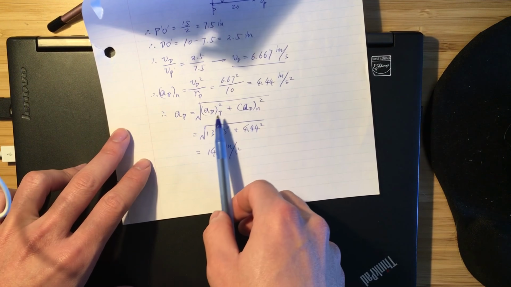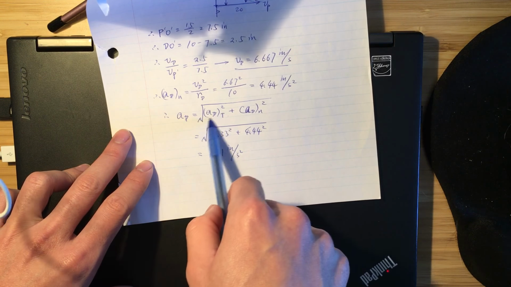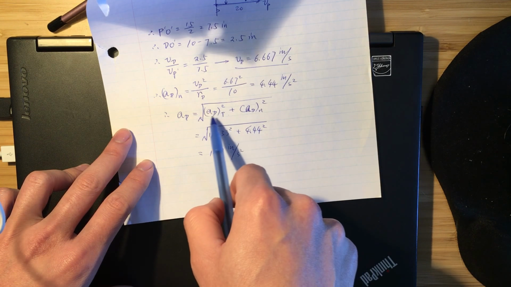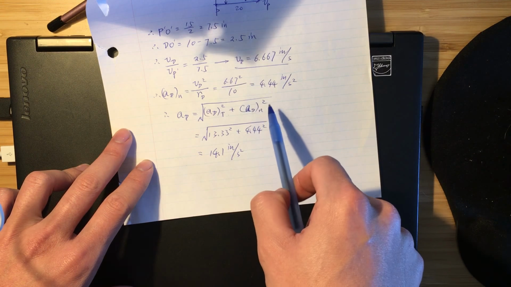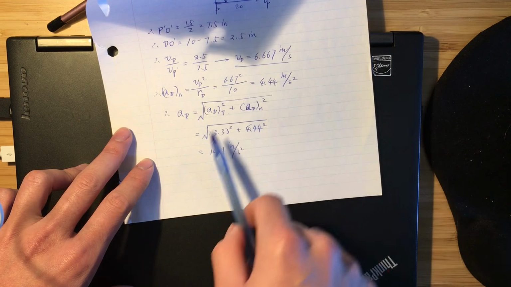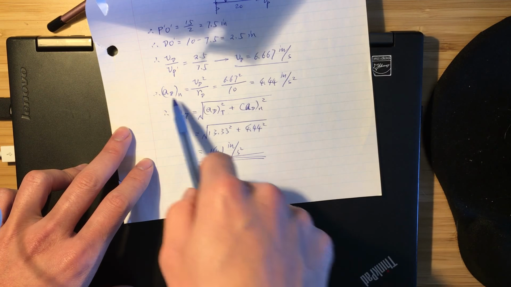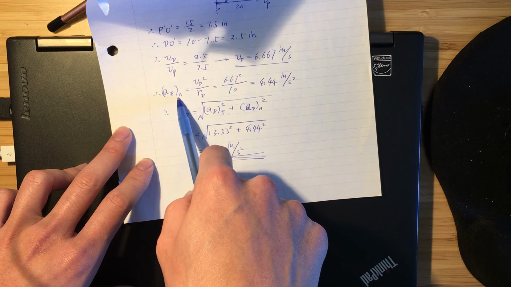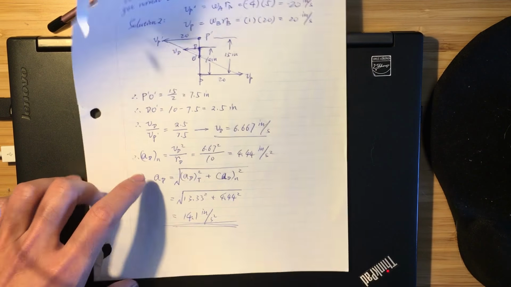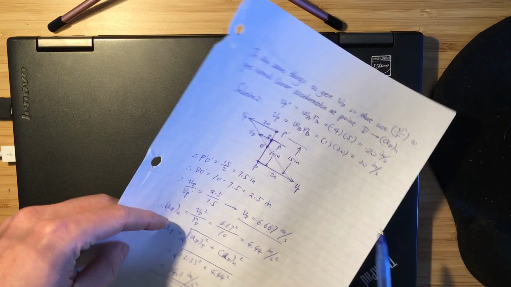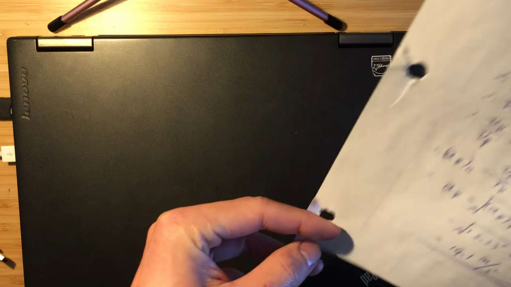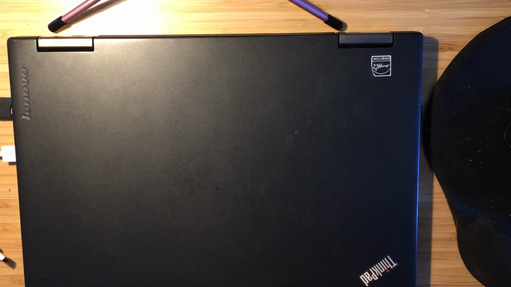And then we use the square rule: AD transverse squared plus AD normal squared, and take the square root. You get the resultant. This number should be larger than either ADN or ADT, or you got it wrong, right? So you have to think thoroughly in the exam while you're doing these questions.